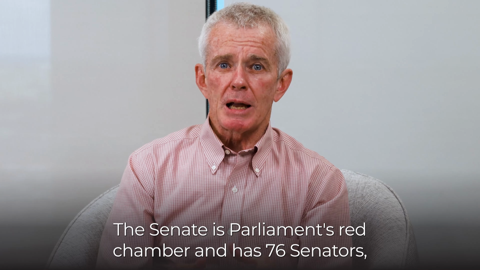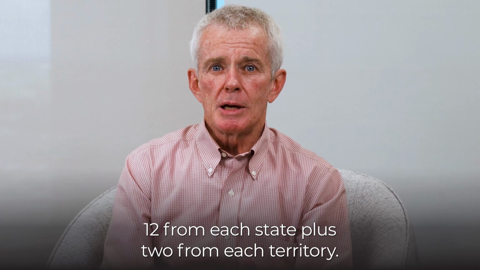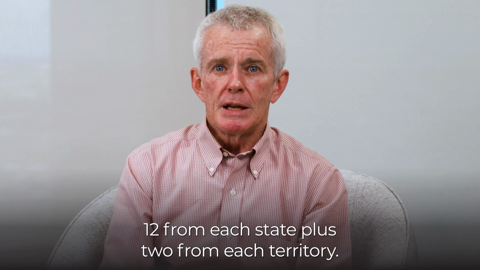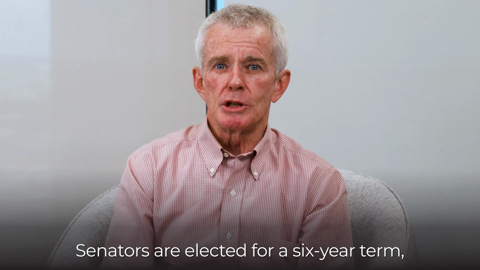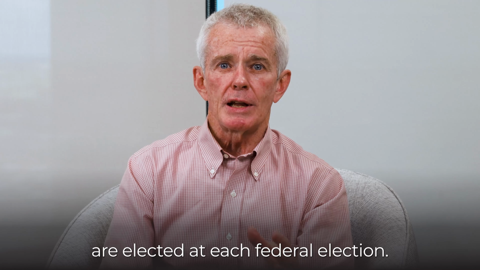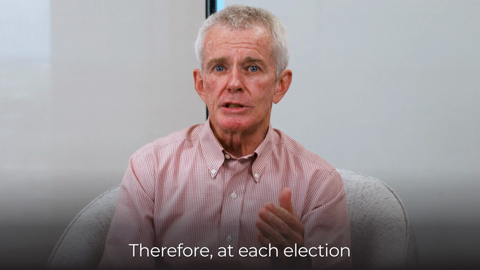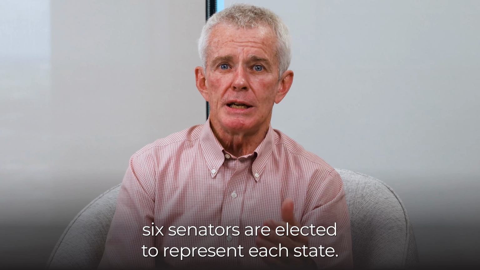The Senate is Parliament's red chamber and has 76 senators, 12 from each state, plus 2 from each territory. Senators are elected for a 6-year term, using a system of rotation so that only half the state's senators are elected at each federal election. Therefore, at each election, 6 senators are elected to represent each state.